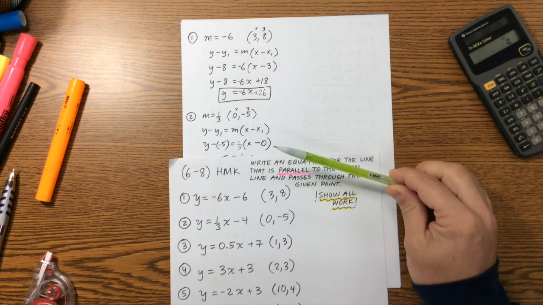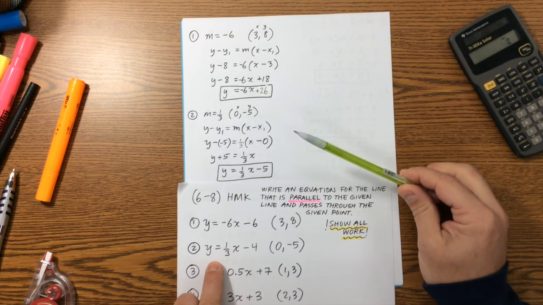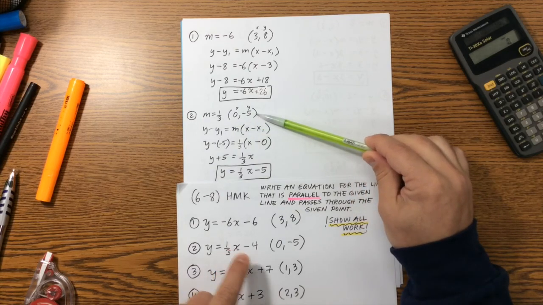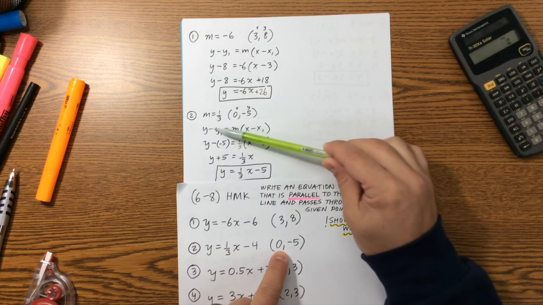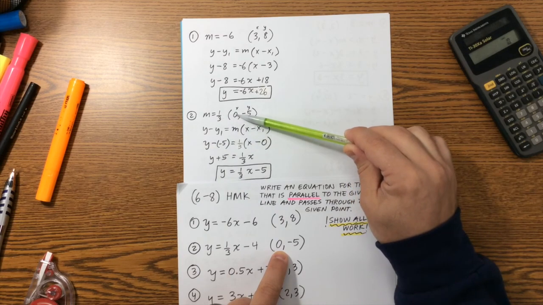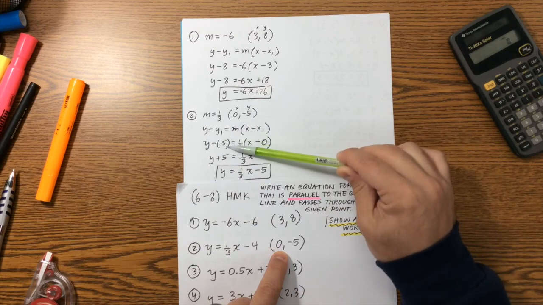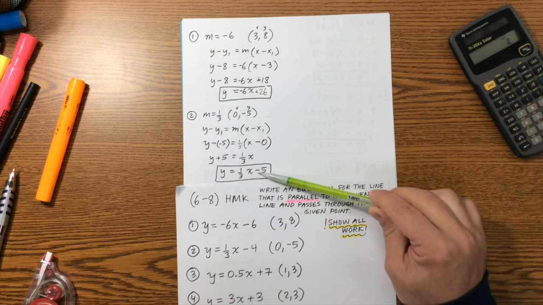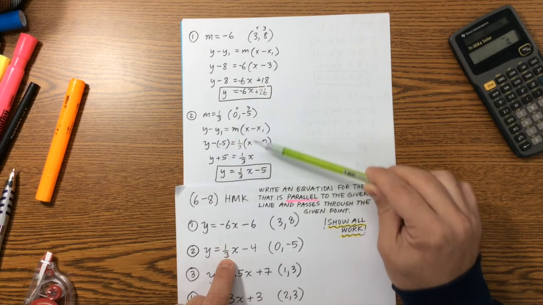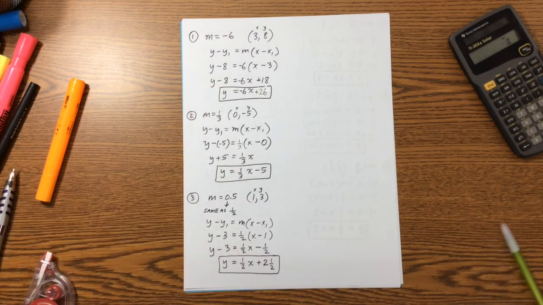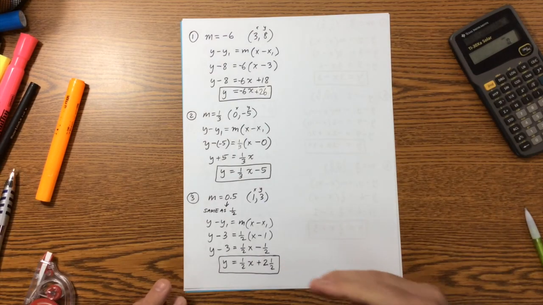So again, let me just show you one more time what I've done here. I've taken number 2, identified what the slope is, and the 2 points, okay, the x value, the y value, and then I wrote out the equation that I substituted in those values for, okay? And then I worked the problem till I got a solution. And again, this is the equation of a line that is parallel to this line, and it runs through this point, okay? So let me go ahead and show you all the work that I've done here.